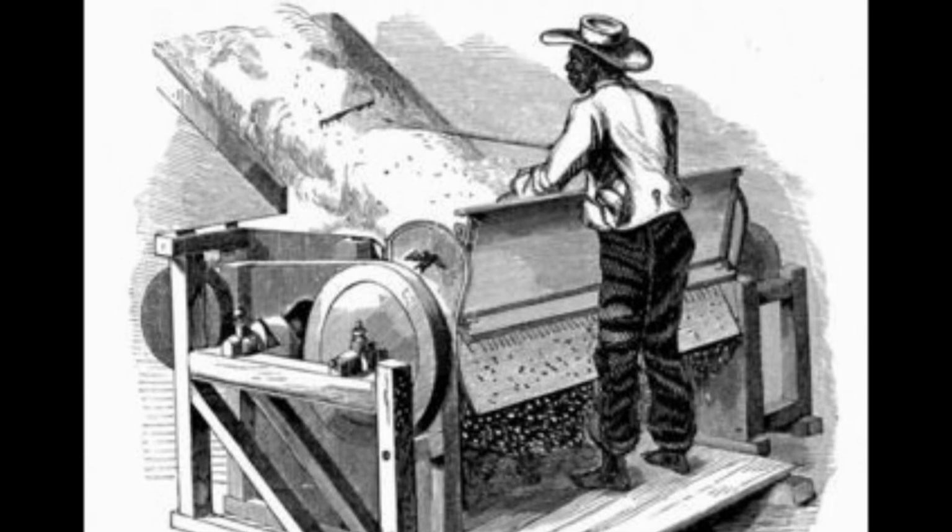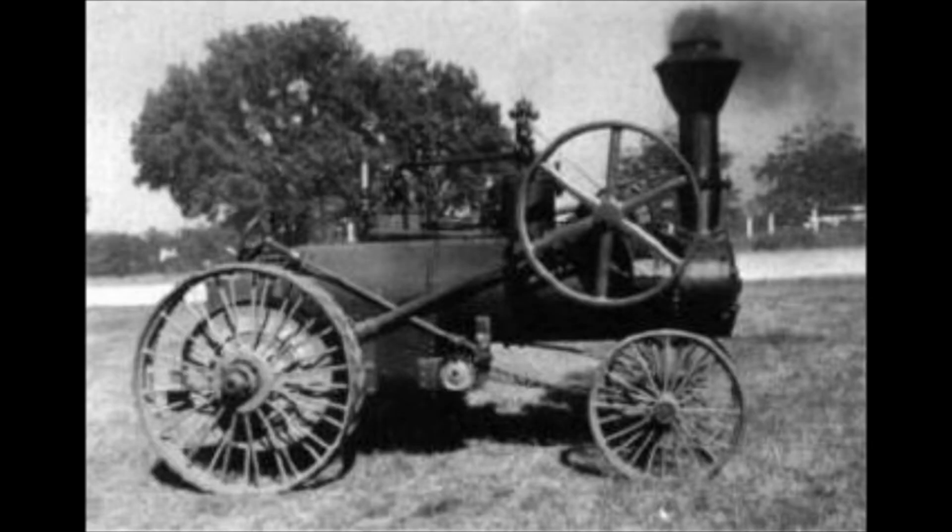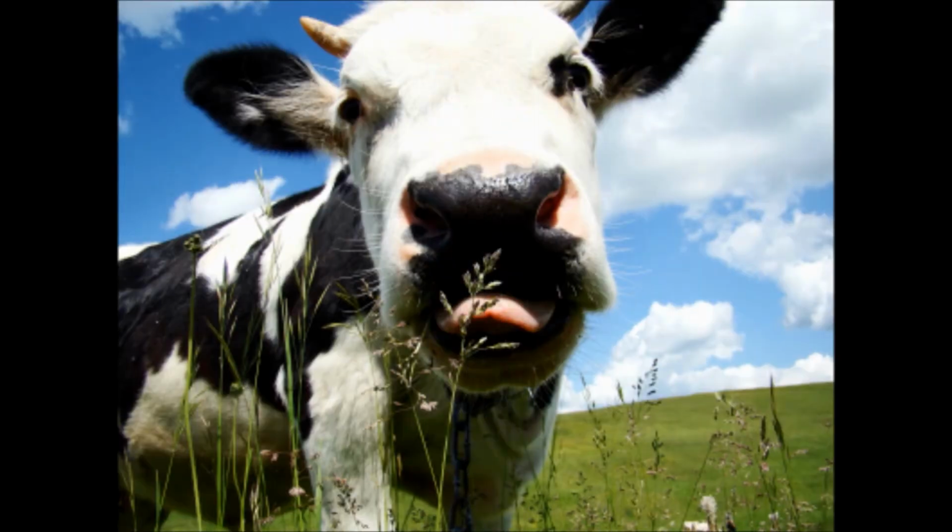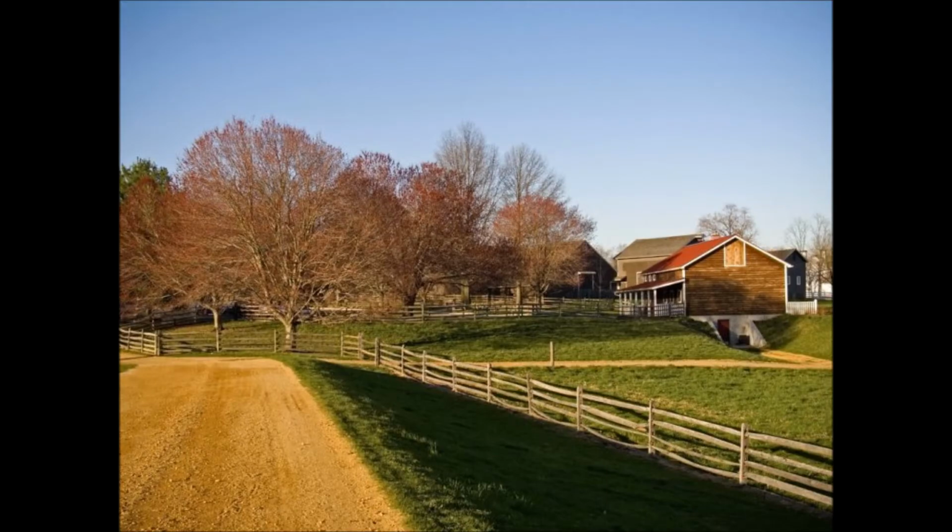The cotton gin helped separate cotton. The plow was able to dig deep into the soil and helped prepare the plant to grow. And lastly, crop rotation helped resupply nutrients to the soil. Later on, only the wealthy could afford to use this expensive equipment.